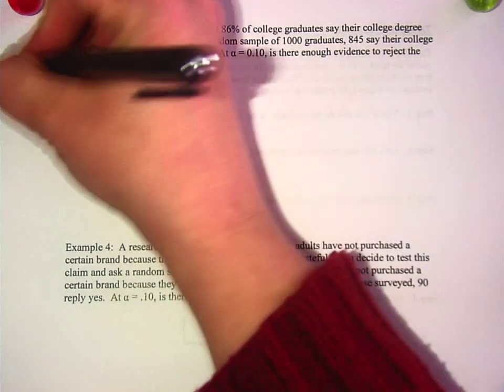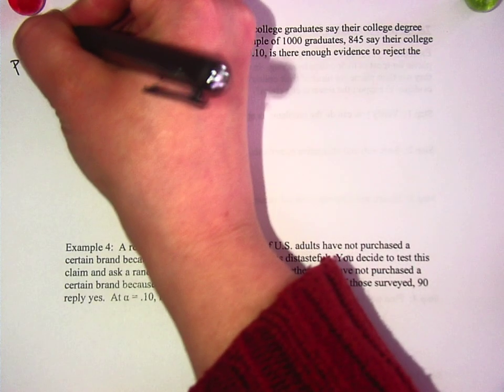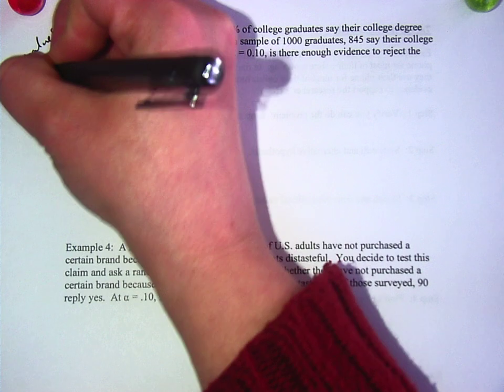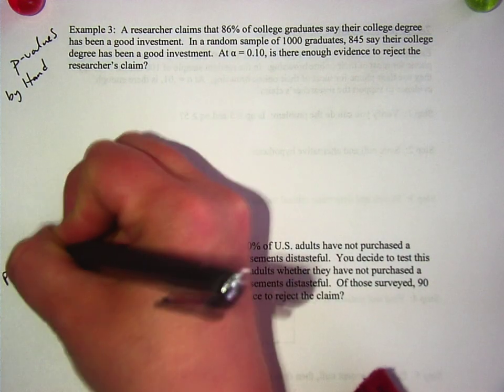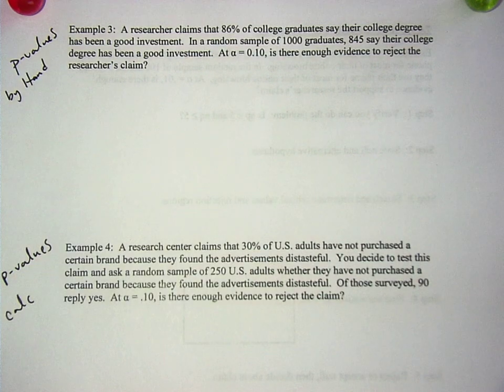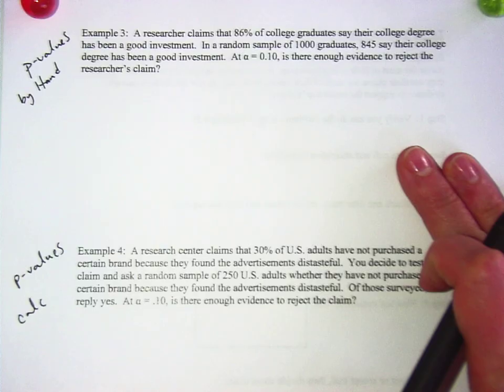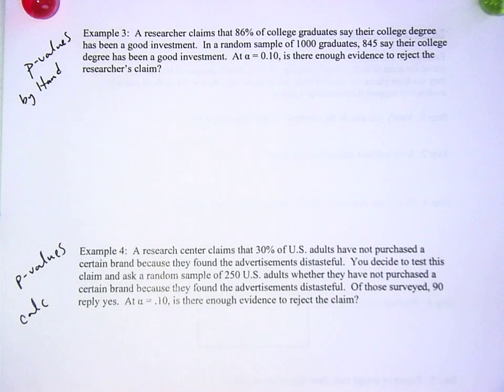Okay, next one we're going to do is p-values by hand. And then we're going to do p-values by calculator, and then we'll be done. Okay? All right, p-values by hand. My goodness, you guys.